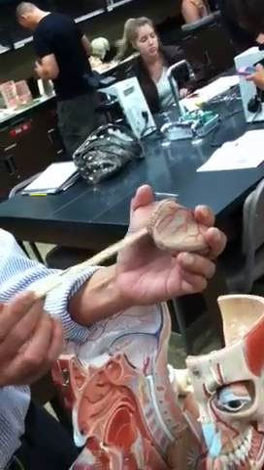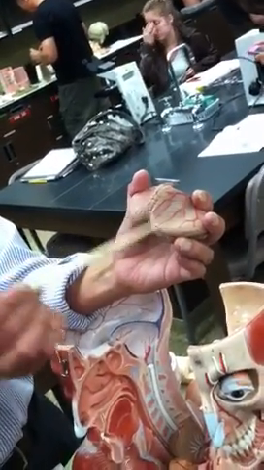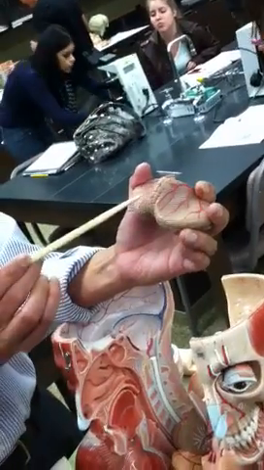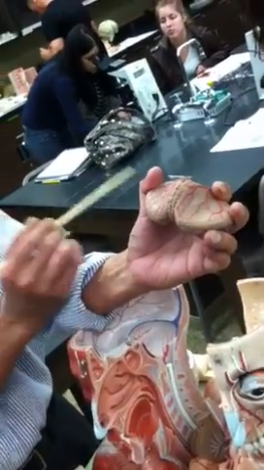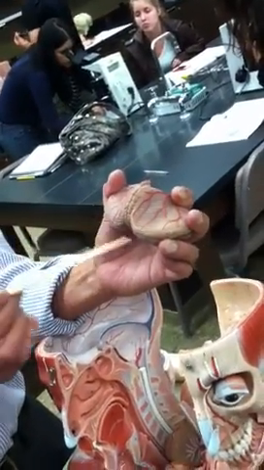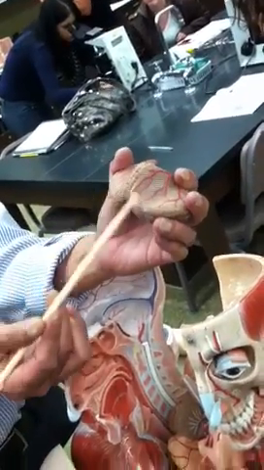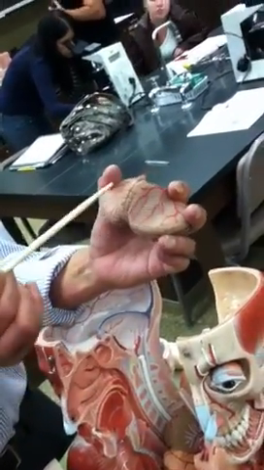These lobes are called the lateral lobes. This structure looks like a worm, so we call it a vermis. Lateral lobe, vermis.